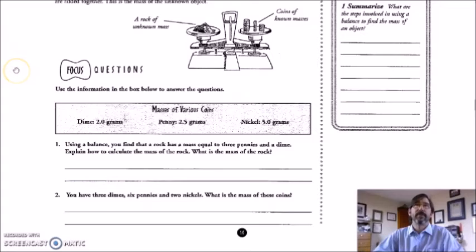Okay, if you're looking for some additional activities to complete, there's a really good 2-question activity right here. How would you use a balance to answer those questions?